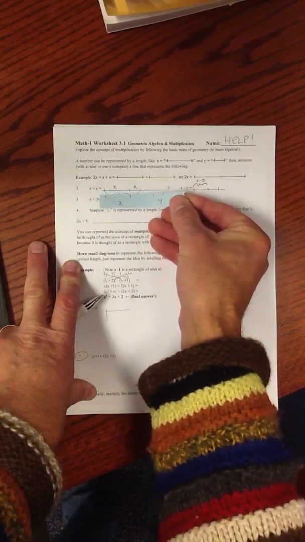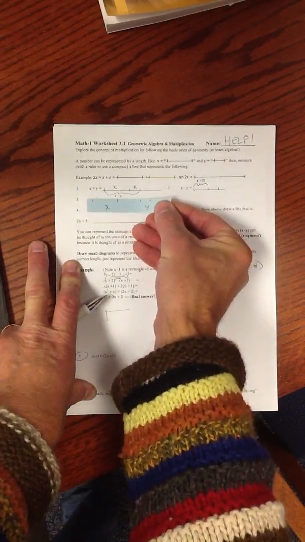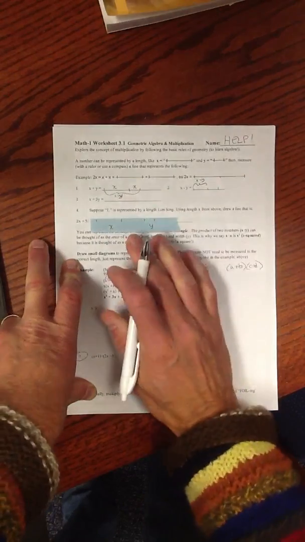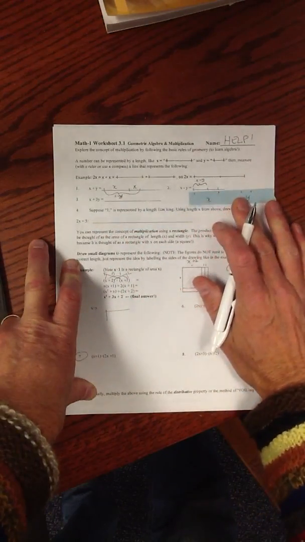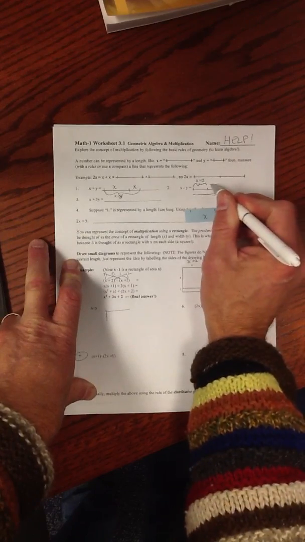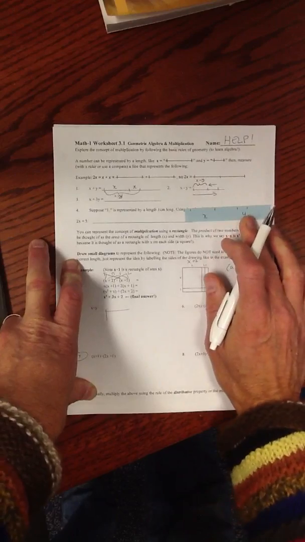In this case, x plus y is just going to be the length x plus the length y, and then you can label that x plus y. That's the two amounts together. And then here, x minus y, you first measure x, so you go out the x amount, but then you come back the y amount, and then this length here is x minus y.